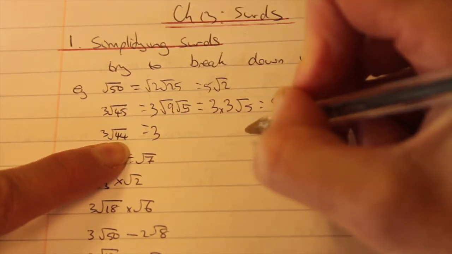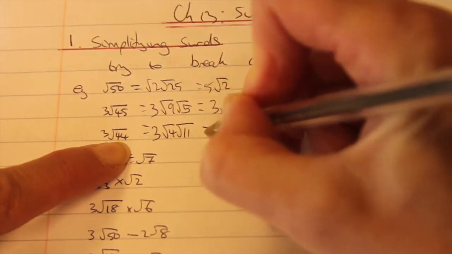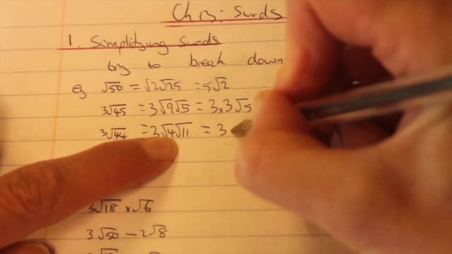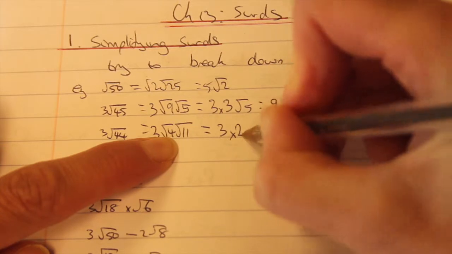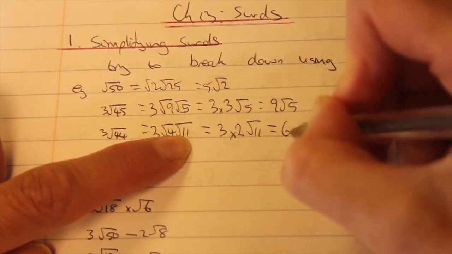The next one, you get this wee 3 sitting outside, so just let it sit there. You're looking for a square number that goes into 44, so it's a 4 and an 11. 3 is just sitting there. Root 4 becomes 2, so you write times 2. Root 11 can't be broken down. You tidy it up, 3 2s are 6.